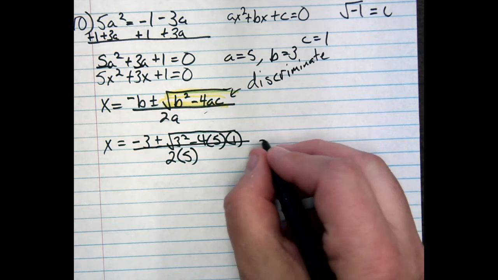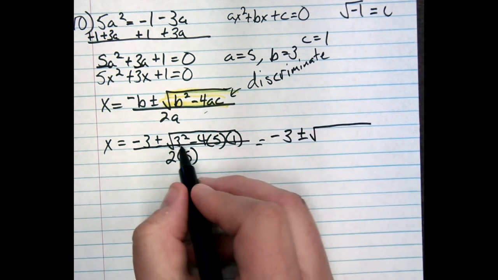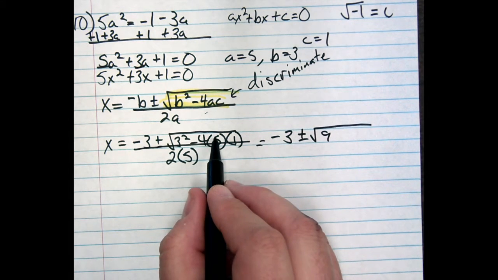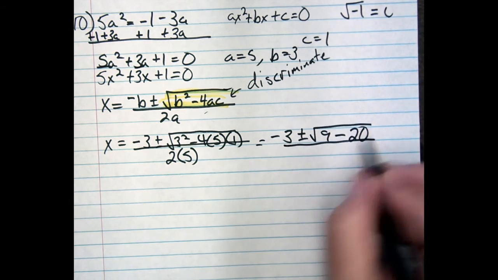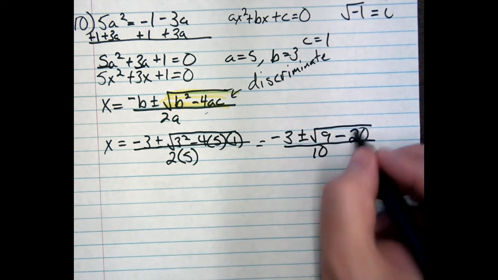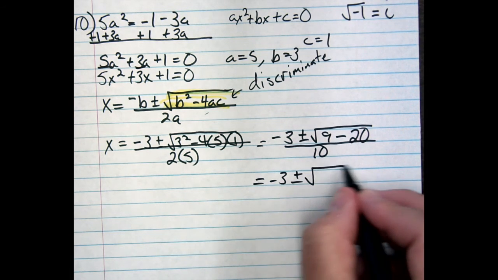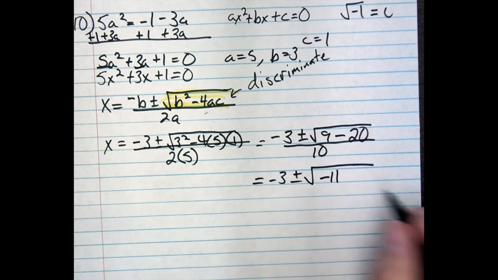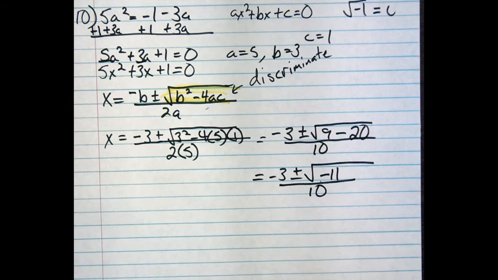All right, so on this next line, I've got negative 3 plus or minus the square root of 3 squared is 9, and then I have negative 4 times 5, which is negative 20 times 1, so I've got 9 minus 20, all over 2 times 5, which is 10. Now automatically, by looking at this, I see that in my next calculation, 9 minus 20 is negative 11. That could be a problem. In fact, it is a problem.